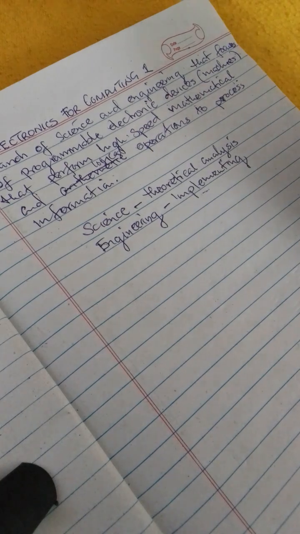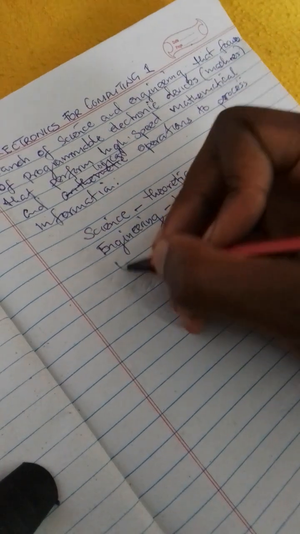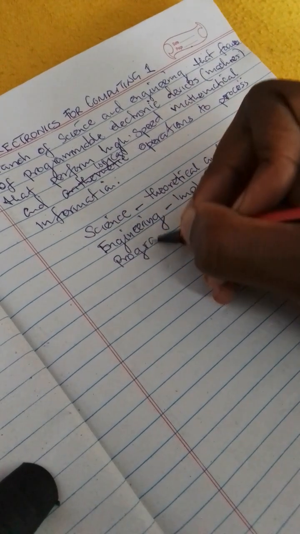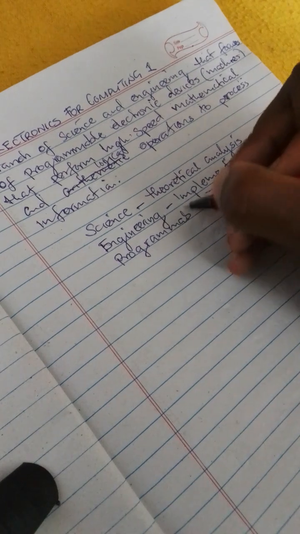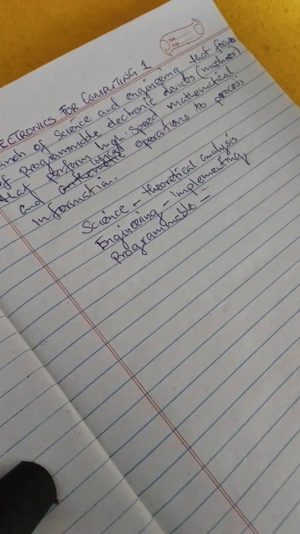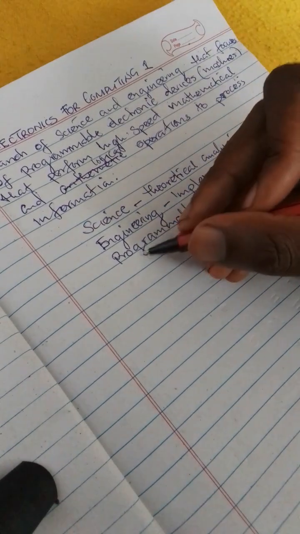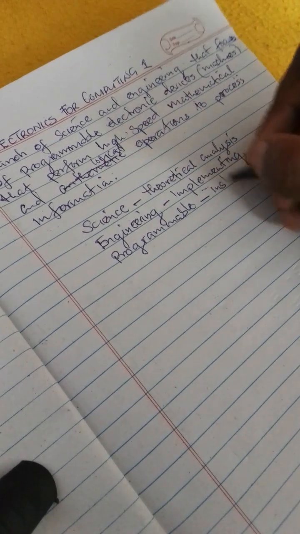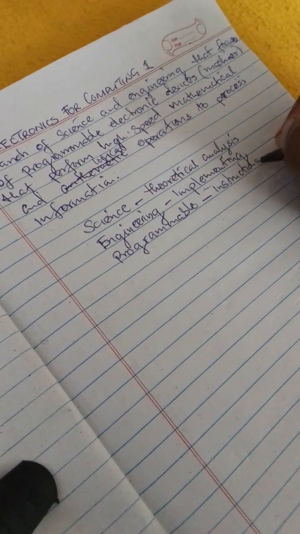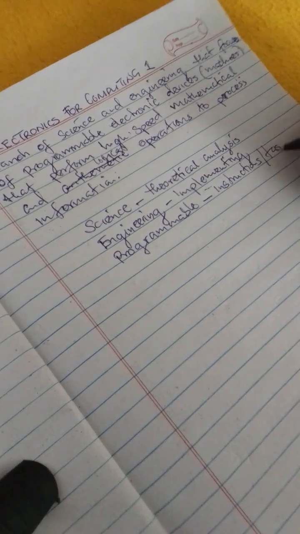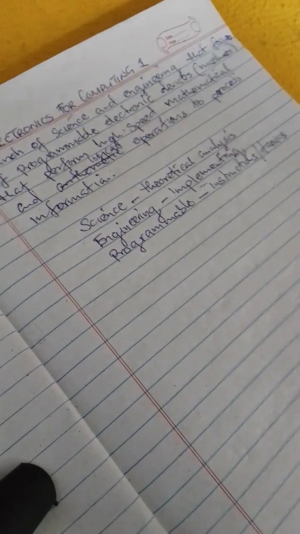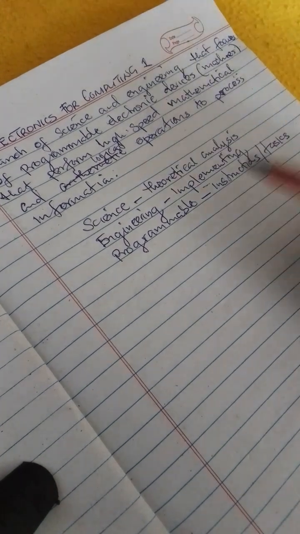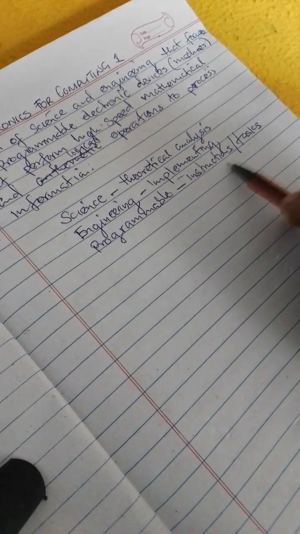The key thing to understand is why is it programmable? Why is the keyword programmable used? Programmable, because the word programmable comes from programming. This has to do with instructions. It means that the machines or the devices we are going to be studying in electronics for computing 1 take instructions and they perform what? Tasks, or they execute instructions to perform tasks.